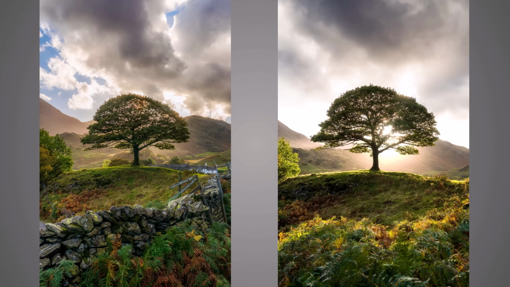Here are 2 more examples from the same place. A little bit different foreground, but again here you can see how big of a difference it makes to capture the moment when the light is actually out. Wait for the light. So before we continue, I just want to go through a few different photos where I summarize what we have learned so far.